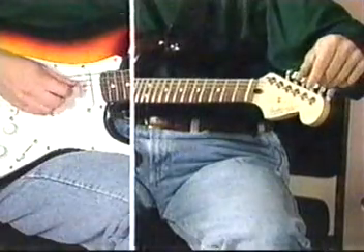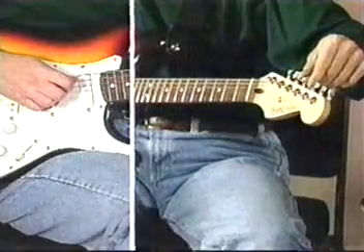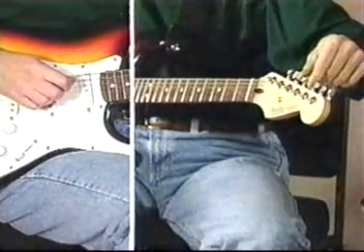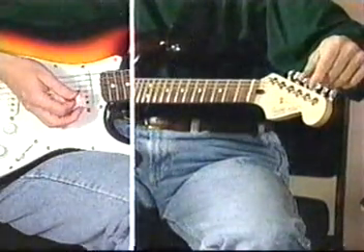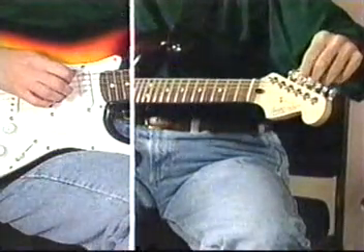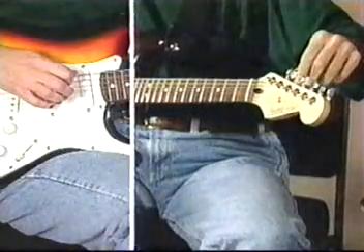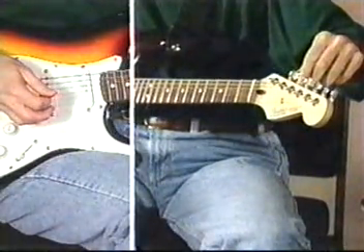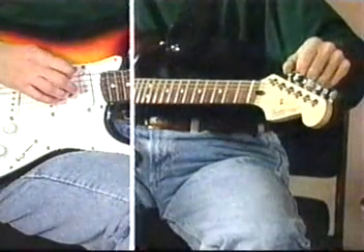Okay, go down to the fourth string, this is D. Fifth string, A. And our low E string.